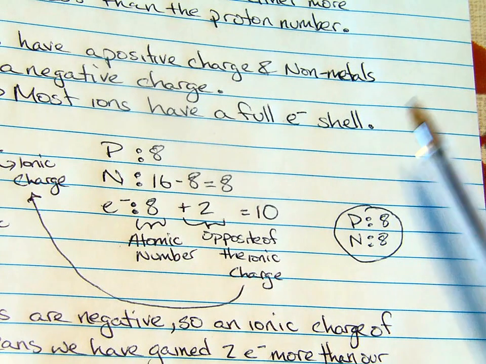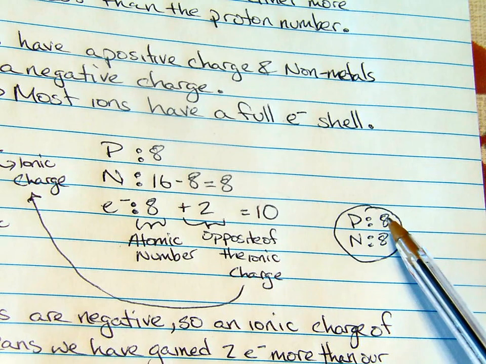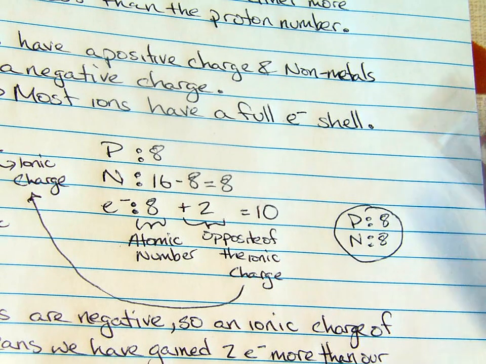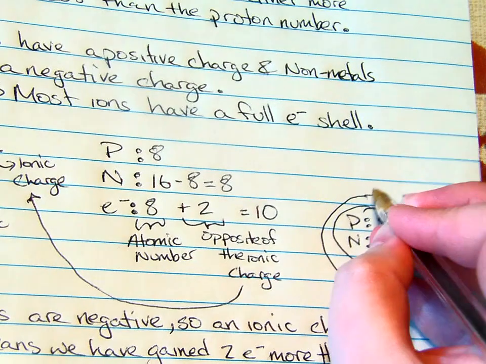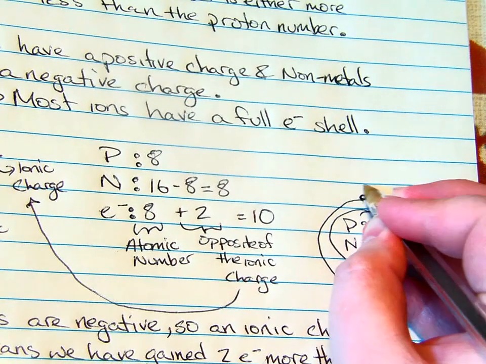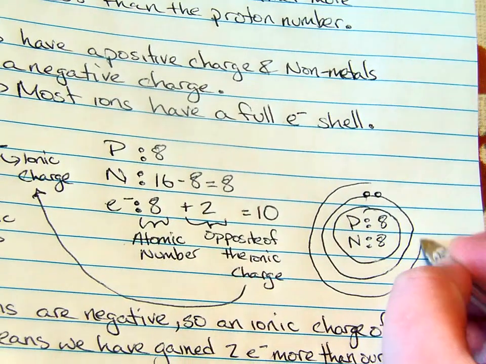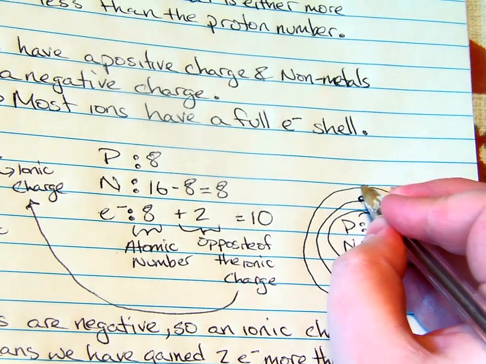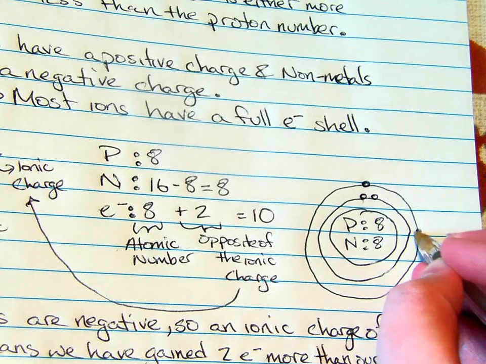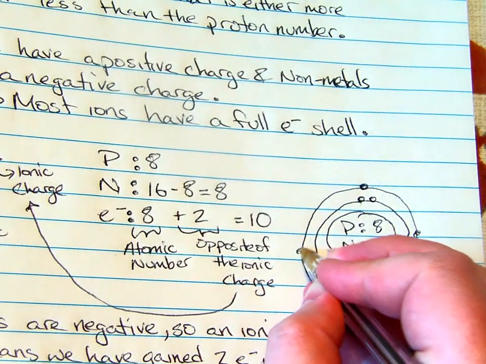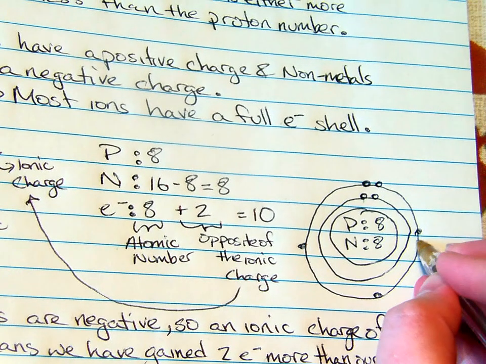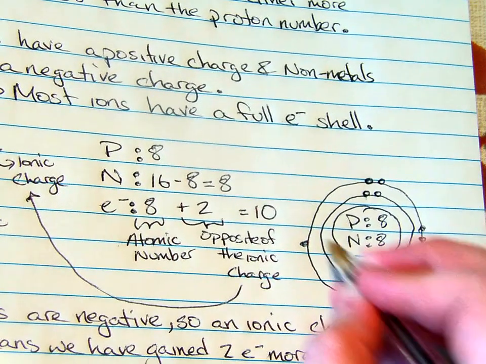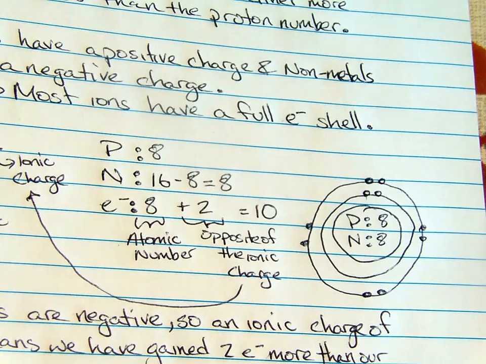Our protons and neutrons stay the same. That's how we know we're still dealing with oxygen. But electron-wise, it is going to look like neon. And that's how we know our Bohr model is of an oxygen ion rather than a neon atom. Excellent.